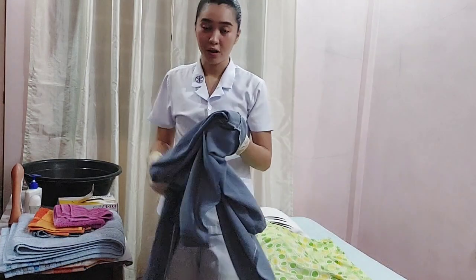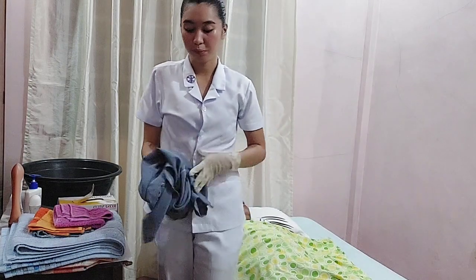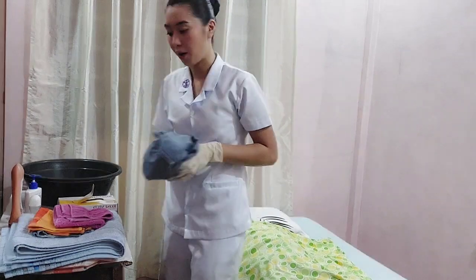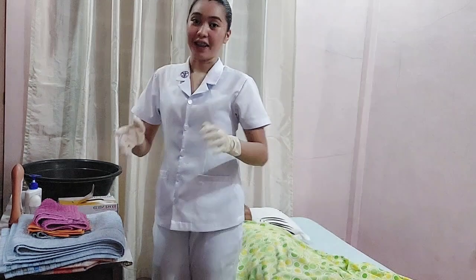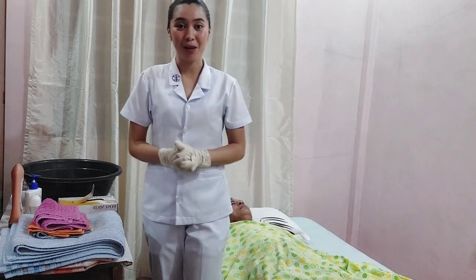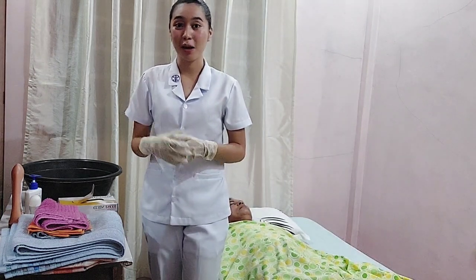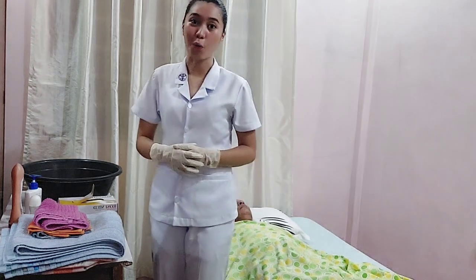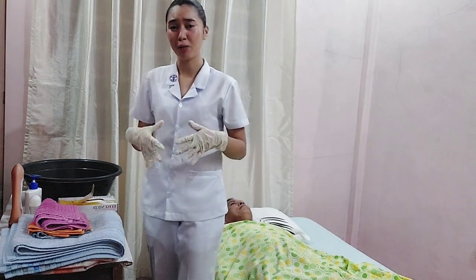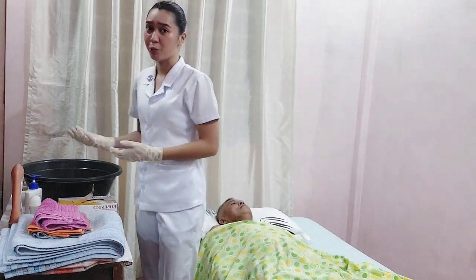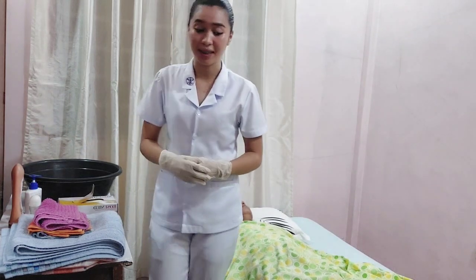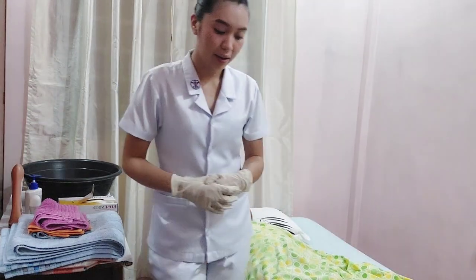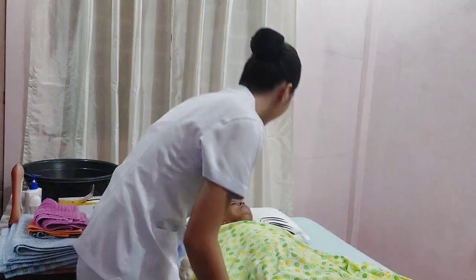Okay, now I'm going to put the used gown on the laundry hamper. Okay, now that I have removed the patient's gown, the next thing to do is to fill the basin 2/3 full of warm water. While we are preparing the bath water, we must make sure that the side rail is up. Okay, now I'm going to raise the side rail.